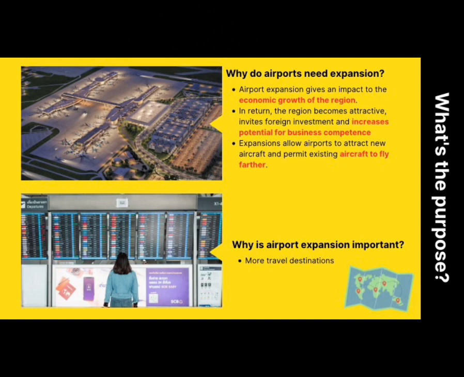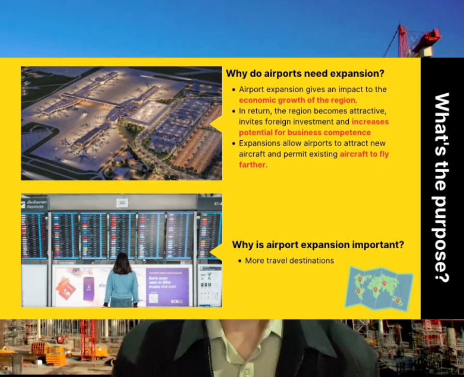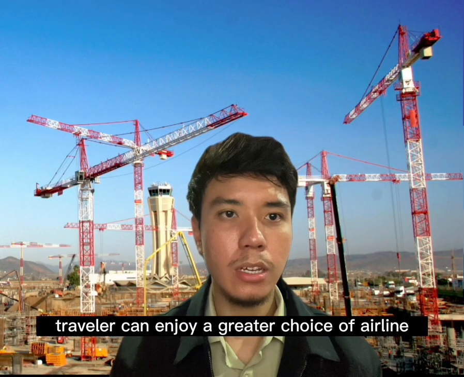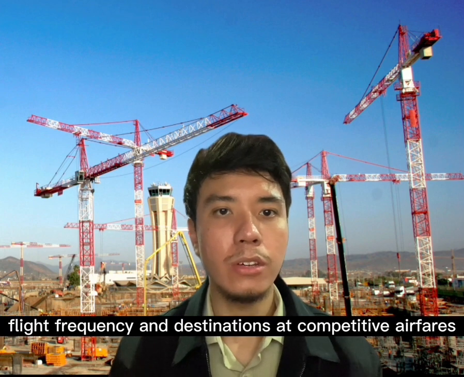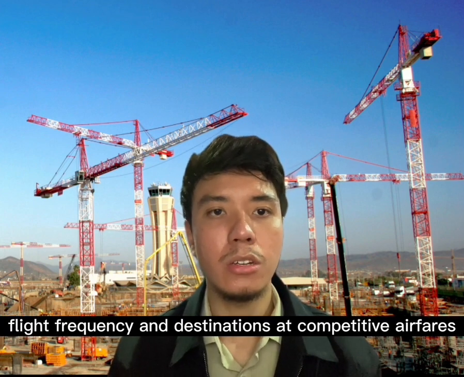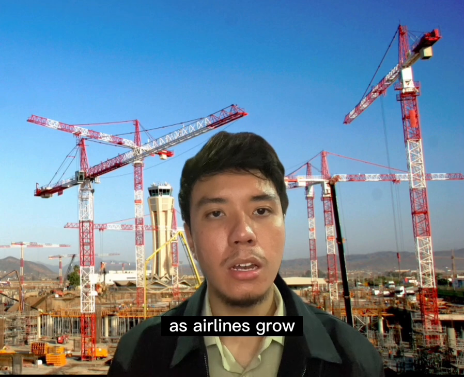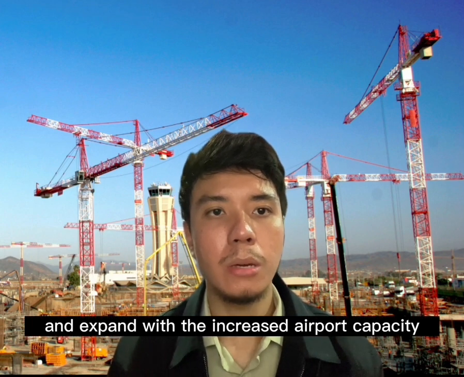Why is airport expansion important? More travel destinations. With an expanded capacity, travelers can enjoy a greater choice of airline flight frequency and destinations at competitive airfares as airlines grow and expand with the increased airport capacity.